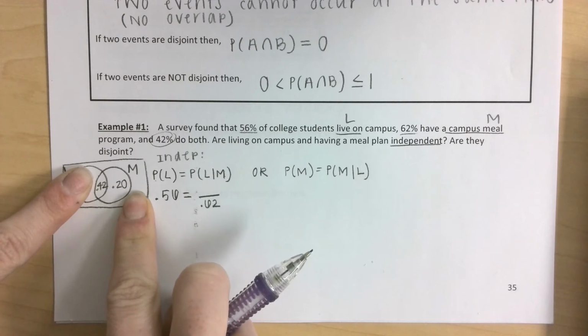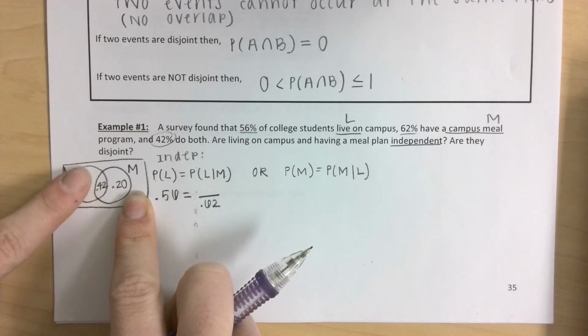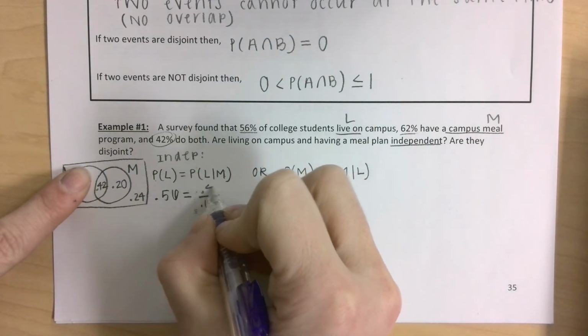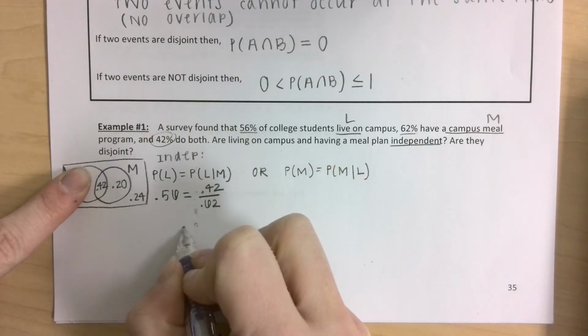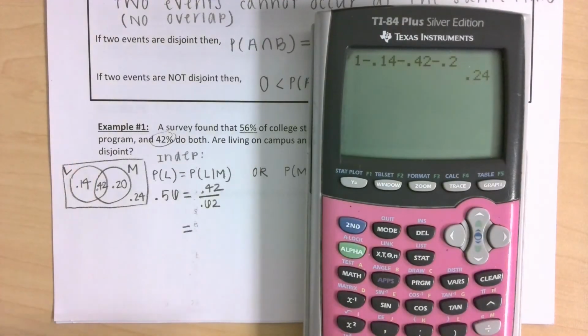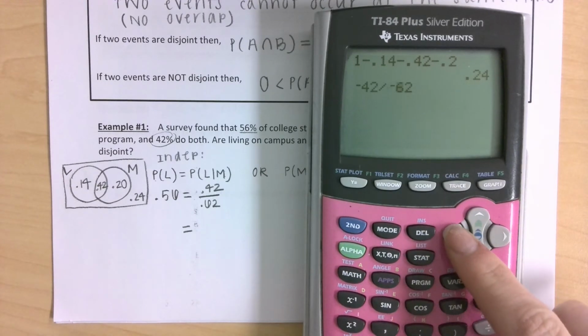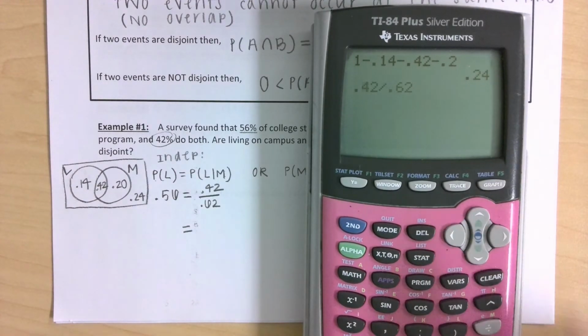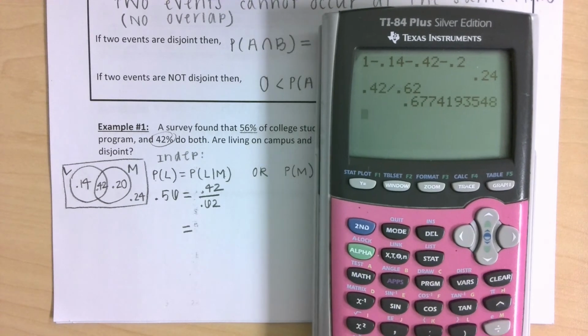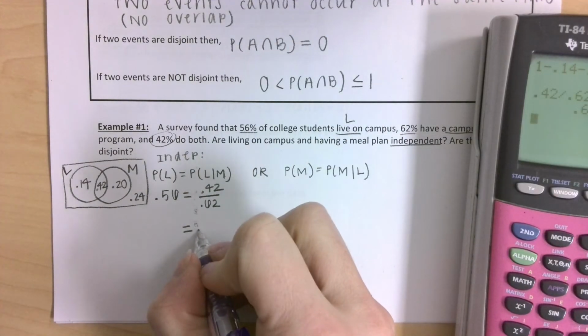Now, just out of that 62%, how many people live on campus? That would be just this overlap here, so the 0.42. I'm going to go ahead and type in 0.42 divided by 0.62. Why am I doing that? Gives me 0.6774.